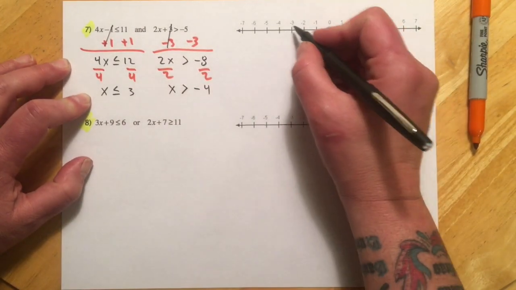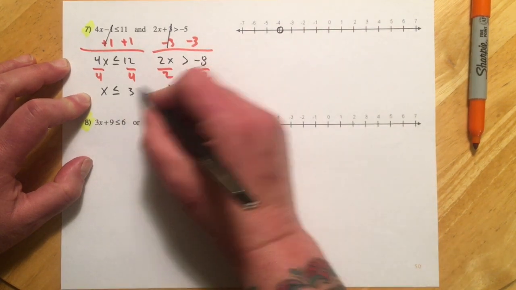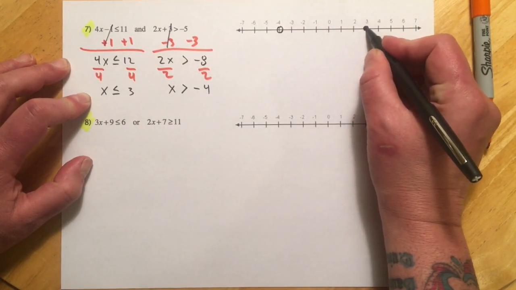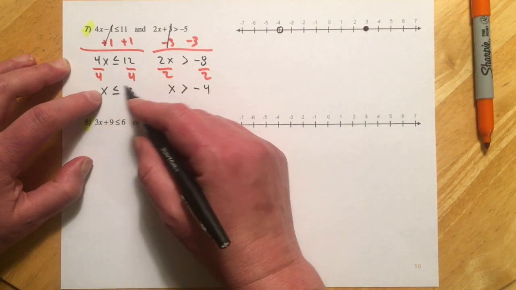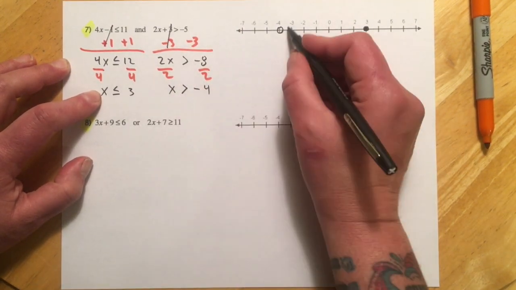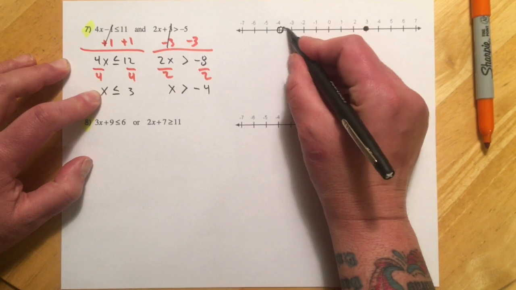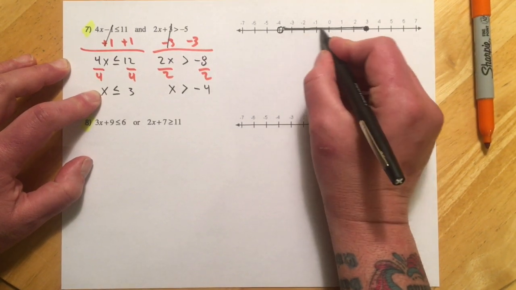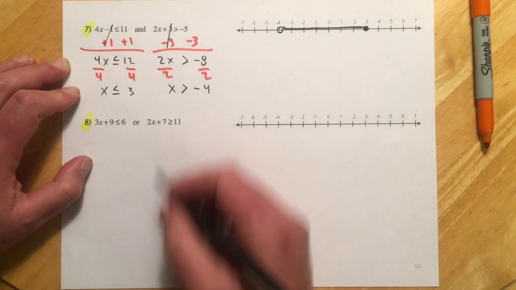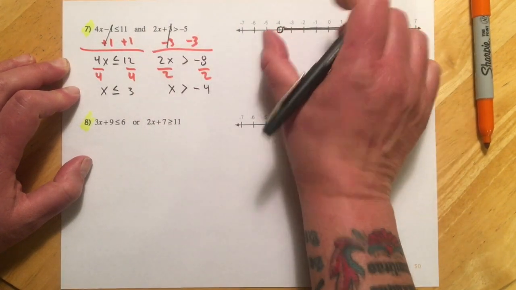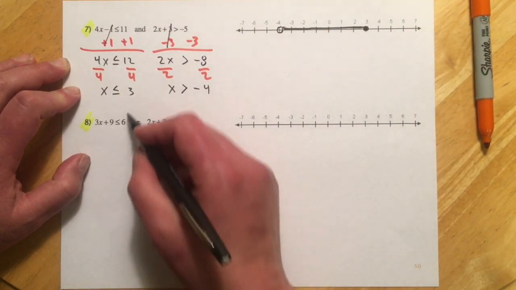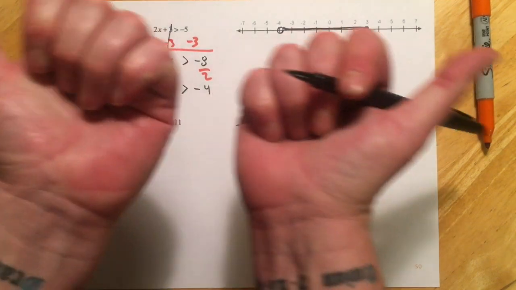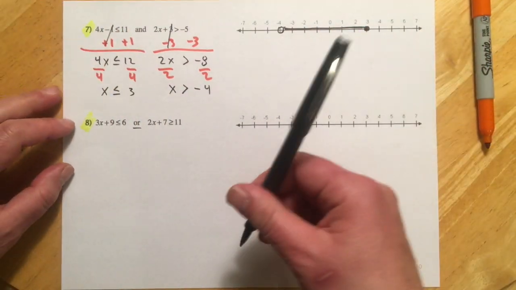So graphing those, we'll go negative 4 right here, 3 right here. That's going to be solid. And we want less than 3, but then greater than negative 4. So that's going to be all the stuff in between. And remember, we're looking for where they overlap, so that's going to be that middle area. This one's an OR, so we're going to expect our graph to kind of go that way.